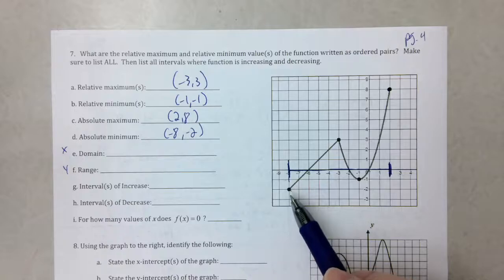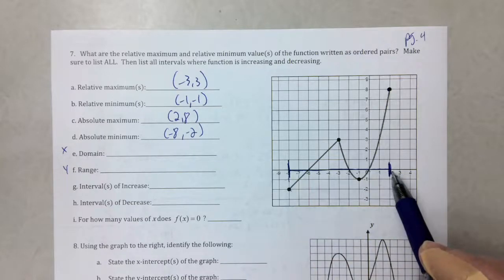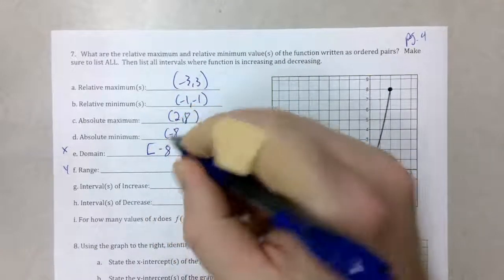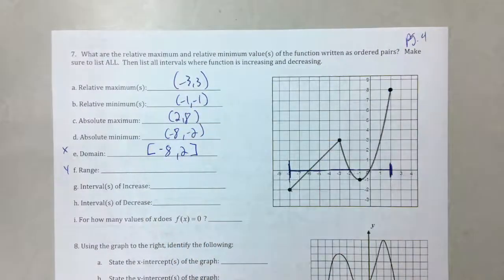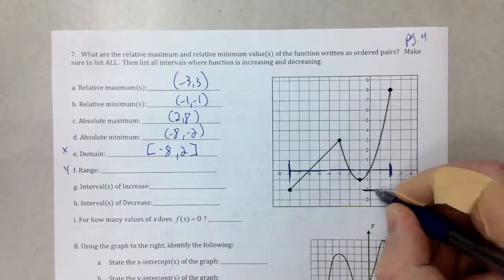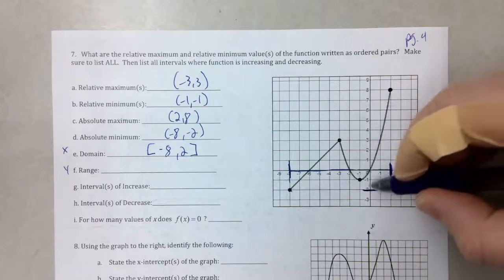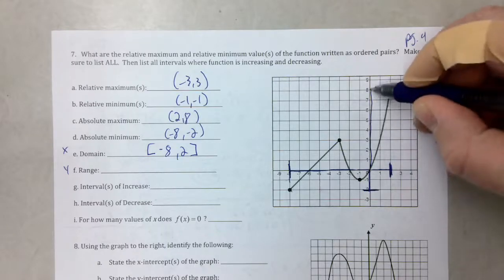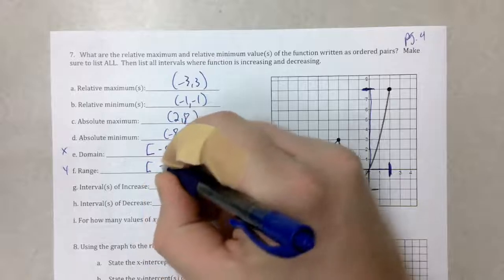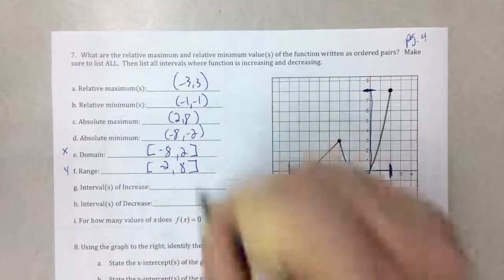It's going to include -8 and 2 because we have closed circles, so we use brackets on -8 and 2. Now my range, my bottommost y value is -2, and my topmost y value is 8. So brackets there, -2 and 8.